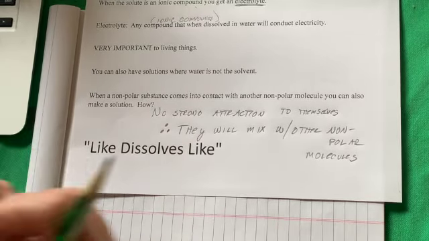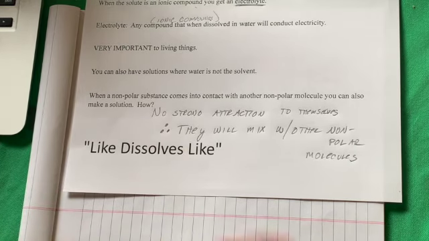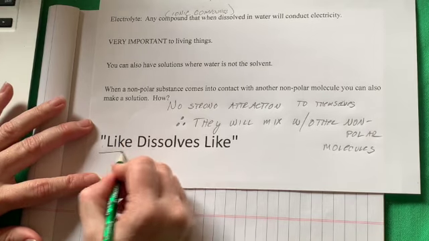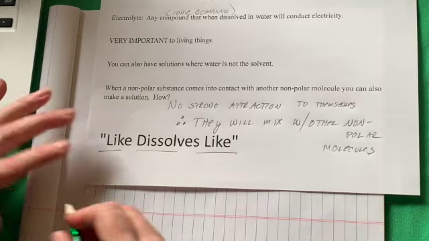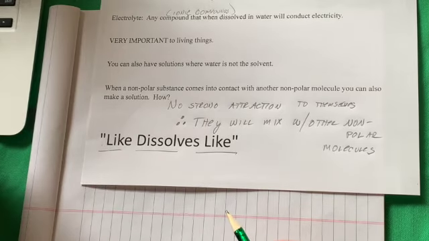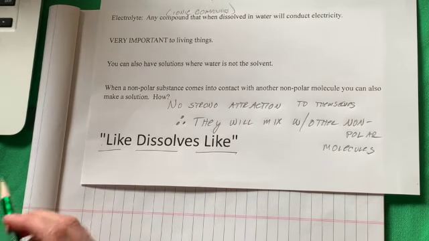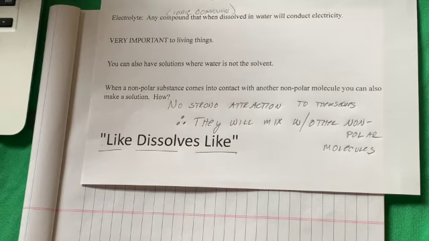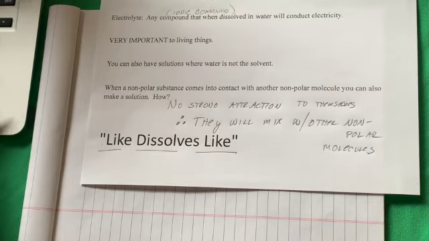So the water is actually holding on to itself, and the oil just ends up getting separated out. This is where we get the term like dissolves like. If you're polar, you can dissolve something else that is polar or has a charge like an ionic compound. If you're nonpolar, you're going to have the ability to mix with or make a solution or dissolve another nonpolar substance.